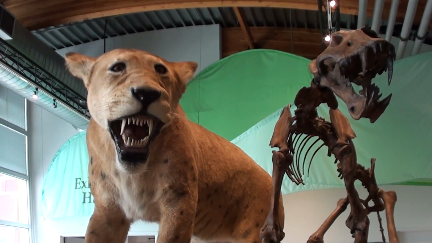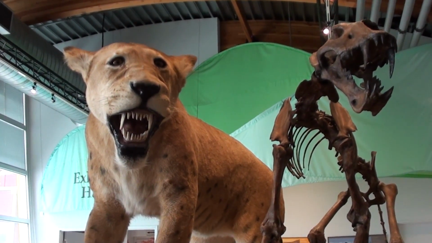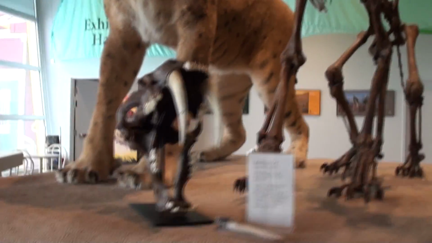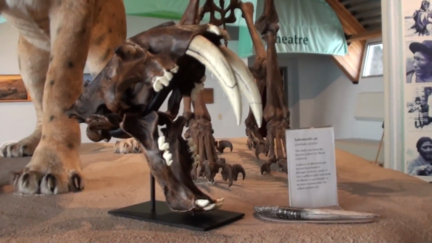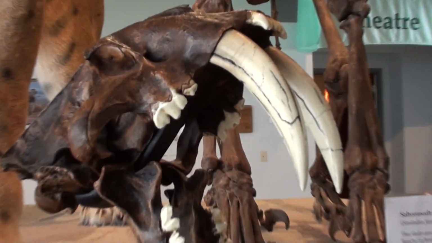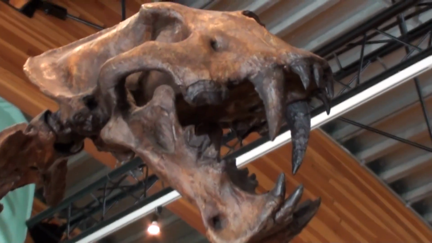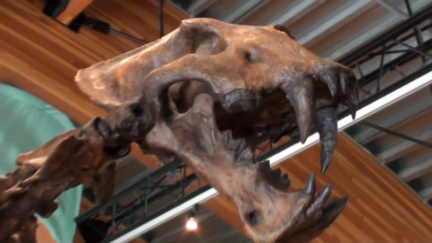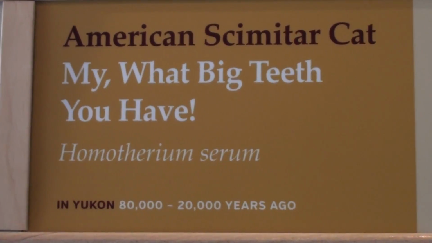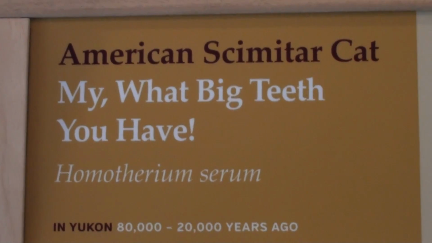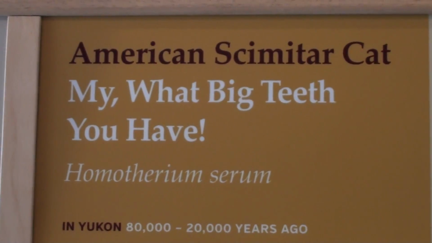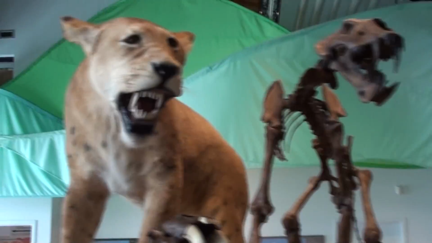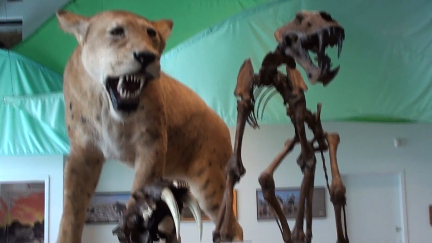I would like to just tell you the difference between a scimitar cat and a saber-toothed cat. So the saber-toothed cat is what you're more used to, and it had these huge canine teeth. The scimitar cat was similar, but its canine teeth weren't quite as large. They were larger than modern cats, but much smaller than those of a saber-tooth. Homotherium serum, that's the scientific name for the American scimitar cat. So this is the scimitar cat.